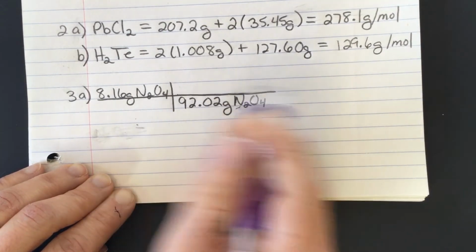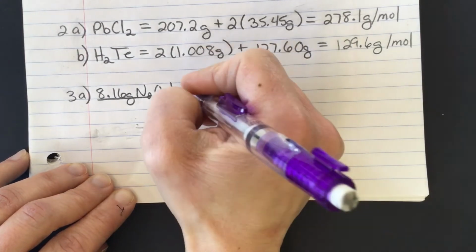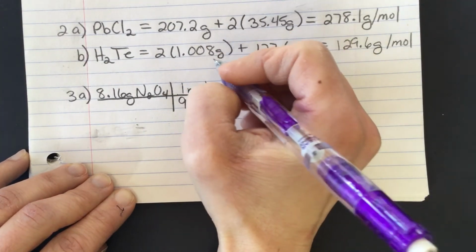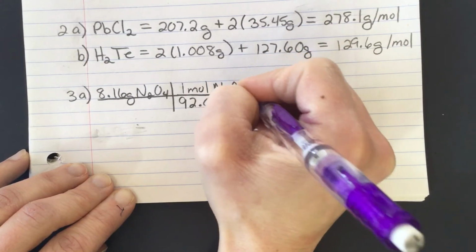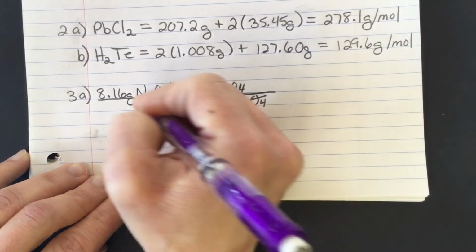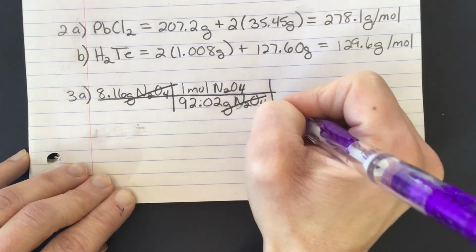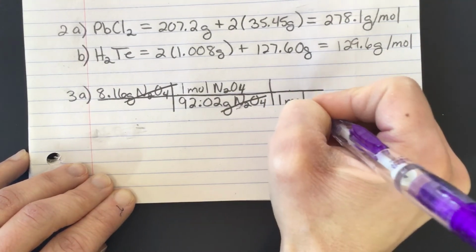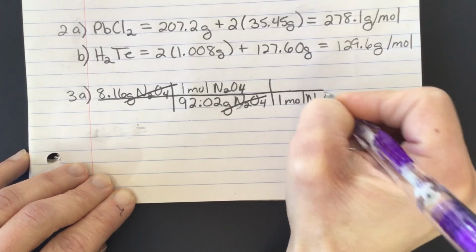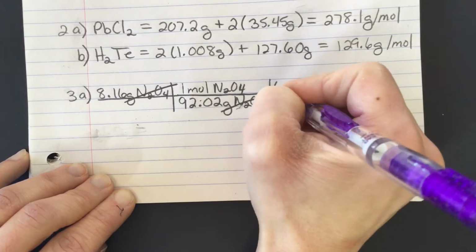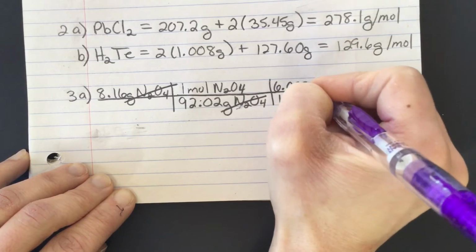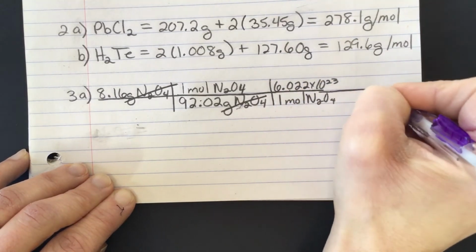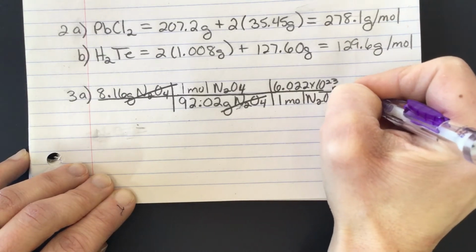Okay, so I have that. That is 1 mole of N2O4. I know I set it up right because these cancel. And I know that 1 mole of N2O4 contains 6.022 times 10 to the 23rd molecules of N2O4.